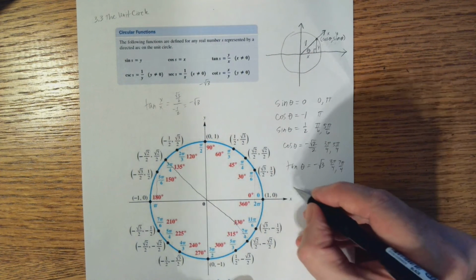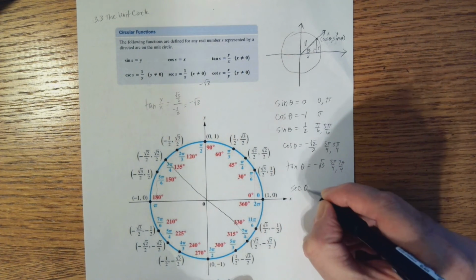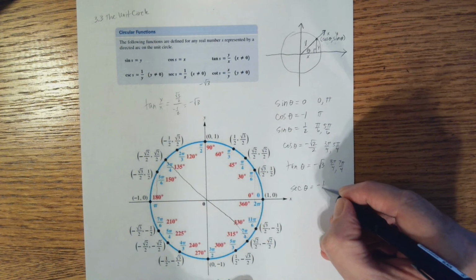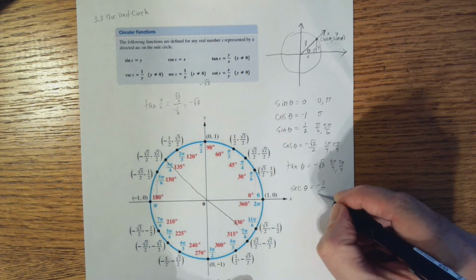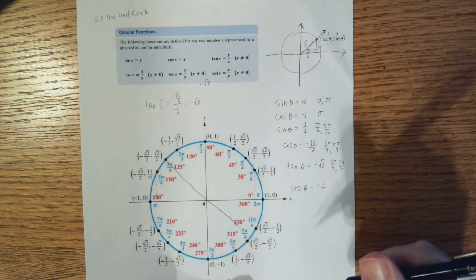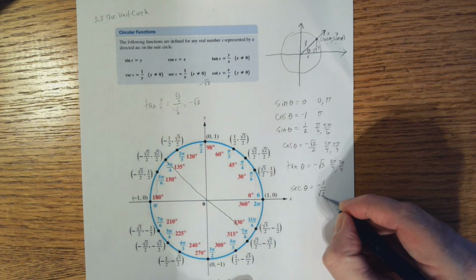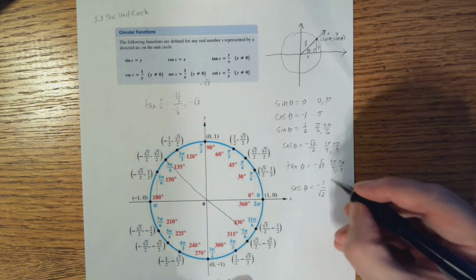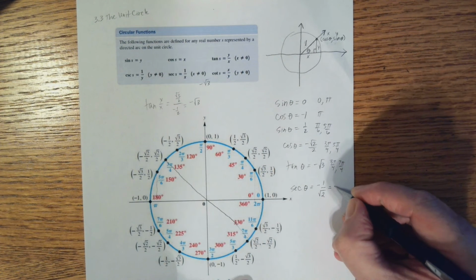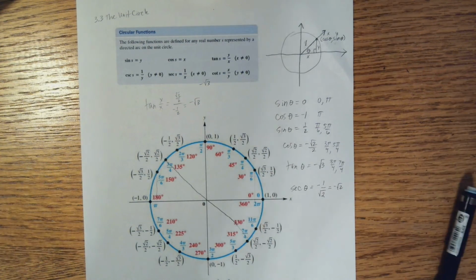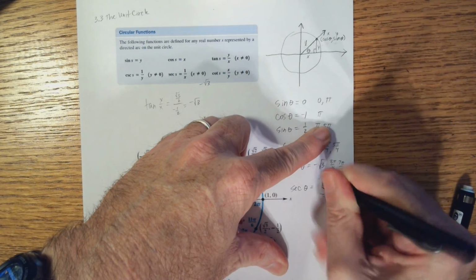All right. What if we had secant of theta equals negative 1 over the square root of 2? Let's see. Negative 1 over the square root of 2, which we know is also equal to negative square root of 2 over 2. Actually, I'm messing that up there. That should just be negative square root of 2.